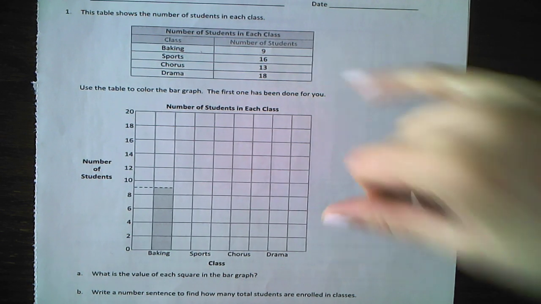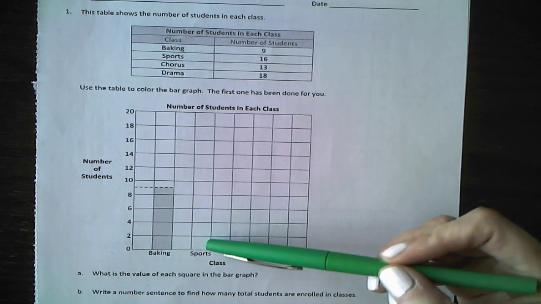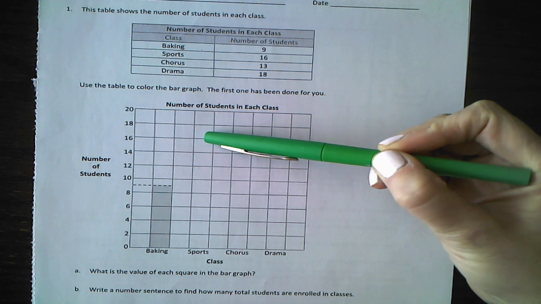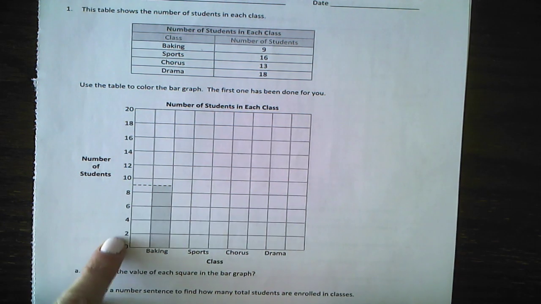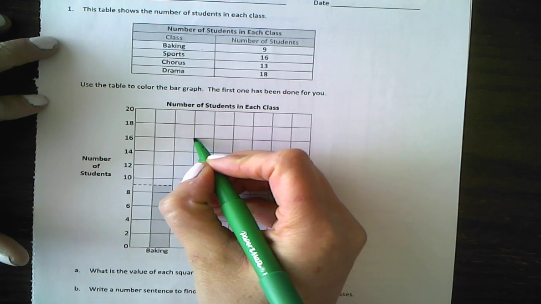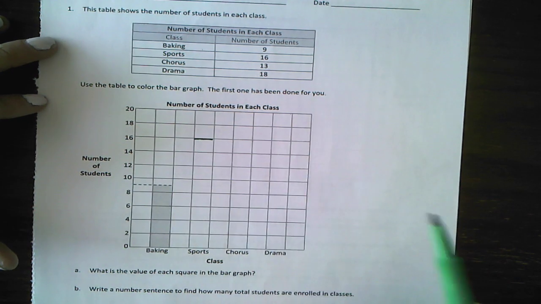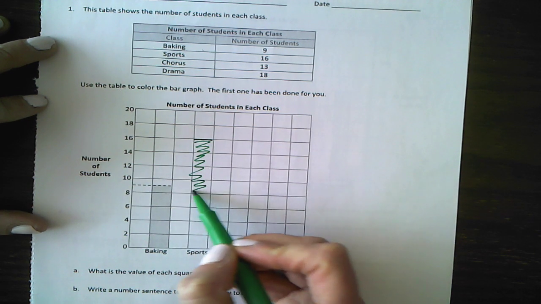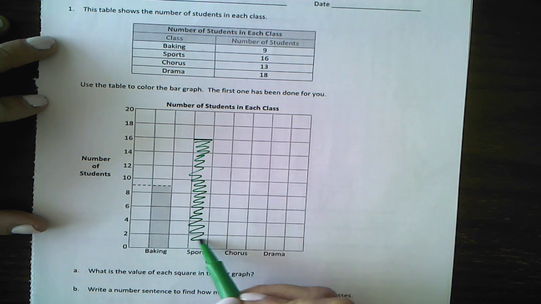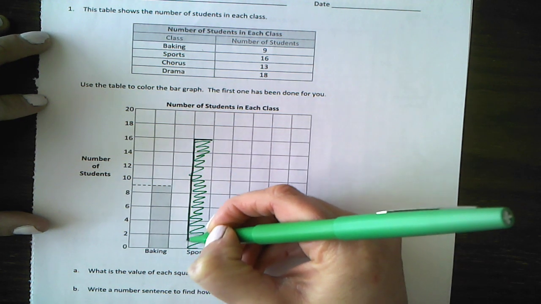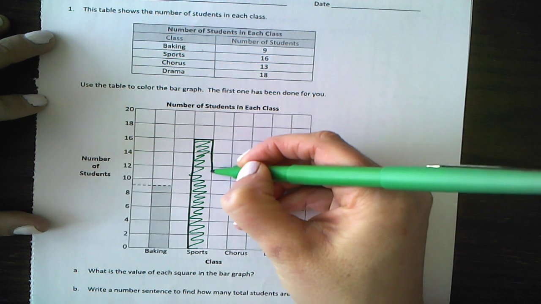Okay, so let's see how many kids we have in sports. We have 16 kids in sports. So as we count up 2, 4, 6, 8, 10, 12, 14, 16. You can also look at the number of students, right? And just go up to the side and then kind of cross over. So that's what I'm going to do. I'm going to cross here. And I'm just going to do like a light scribbling, right? I'm not going to fill in the whole thing. I'm not going to be perfect about it. But I am going to outline it just so that it's obvious what we're talking about.